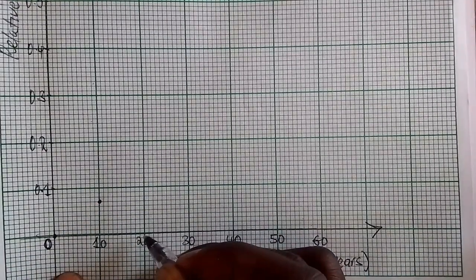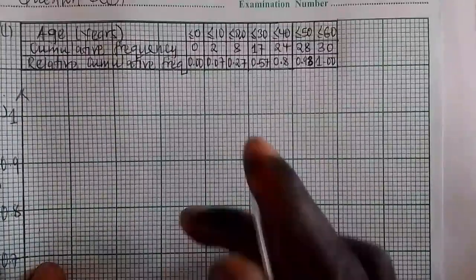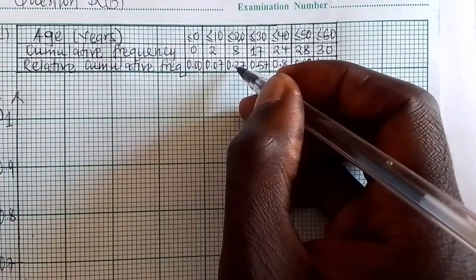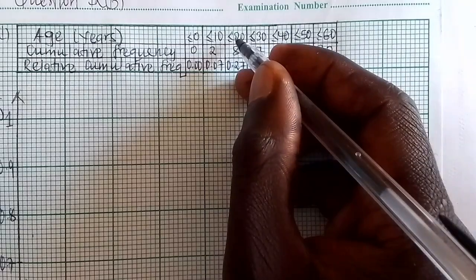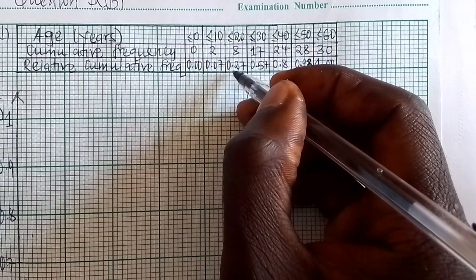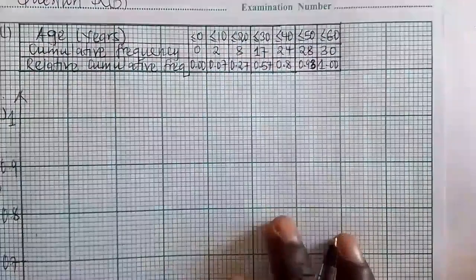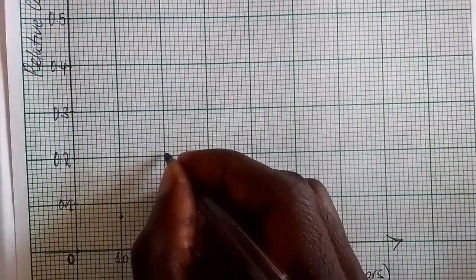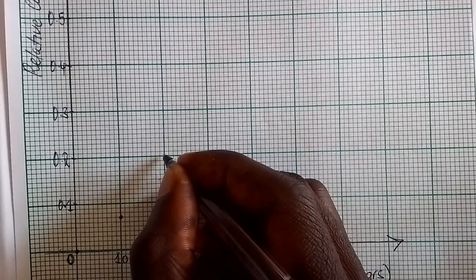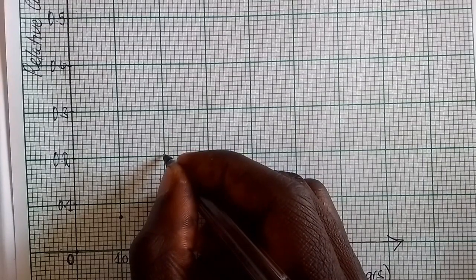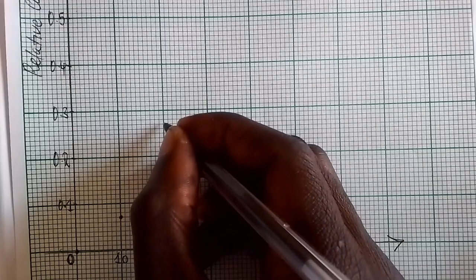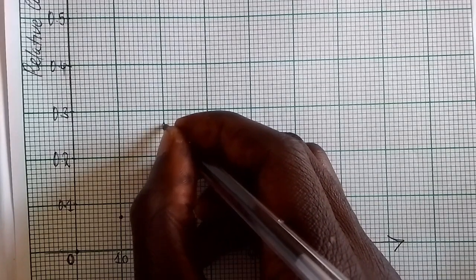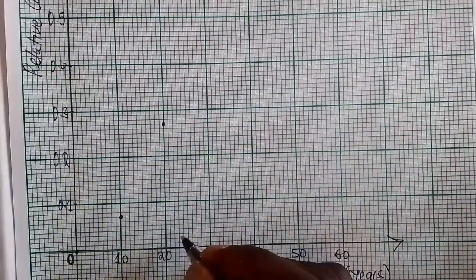Then in line with 20, what do we have as the relative cumulative frequency value? In line with 20, we have 0.27. So if this is 20, 0.27 means we reached 0.2 and then count 7 boxes also. So this here is 0.27.